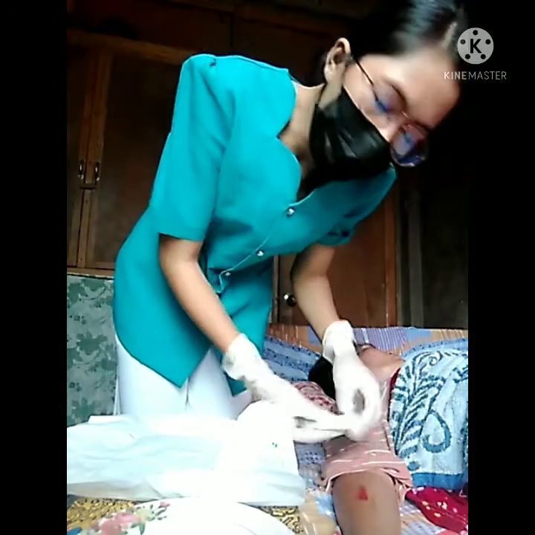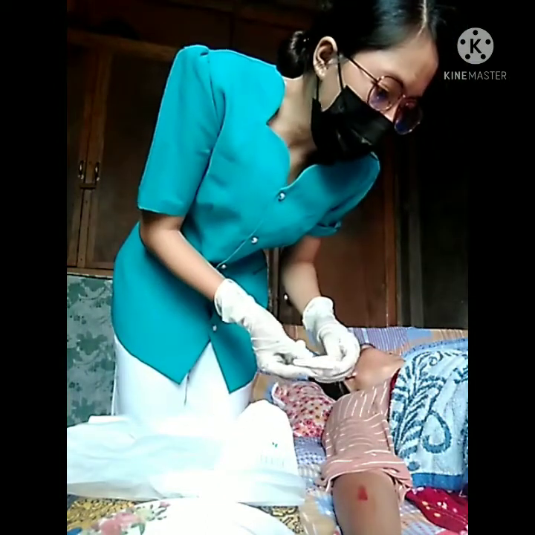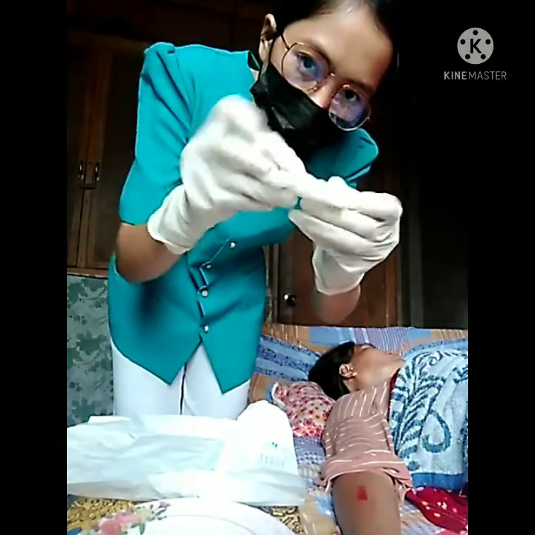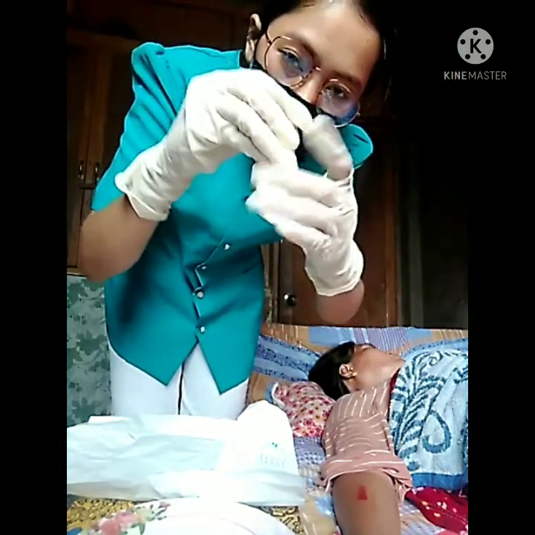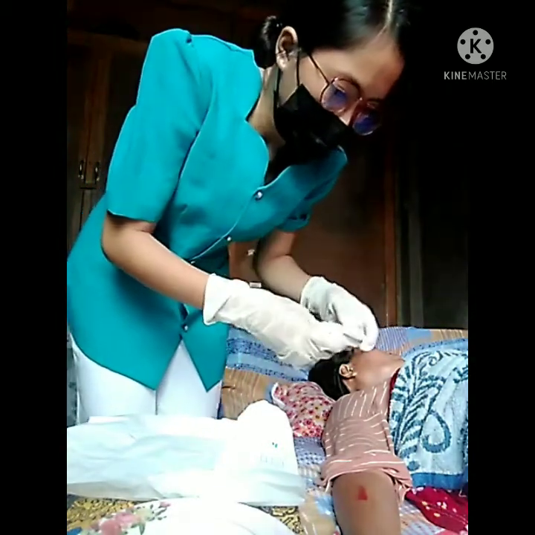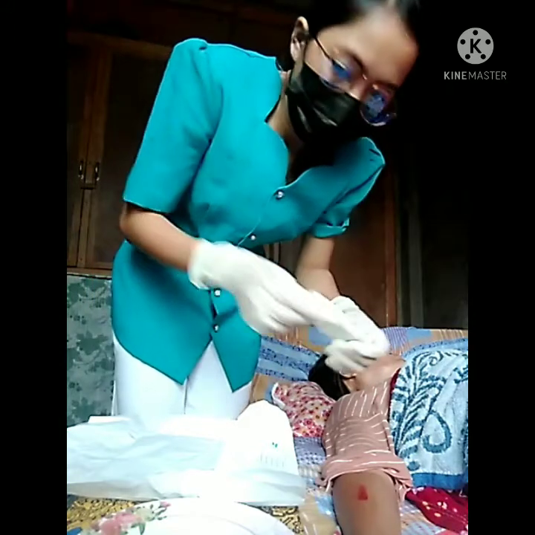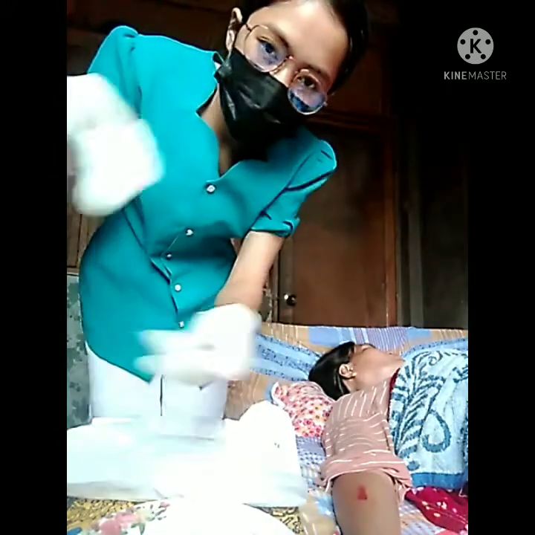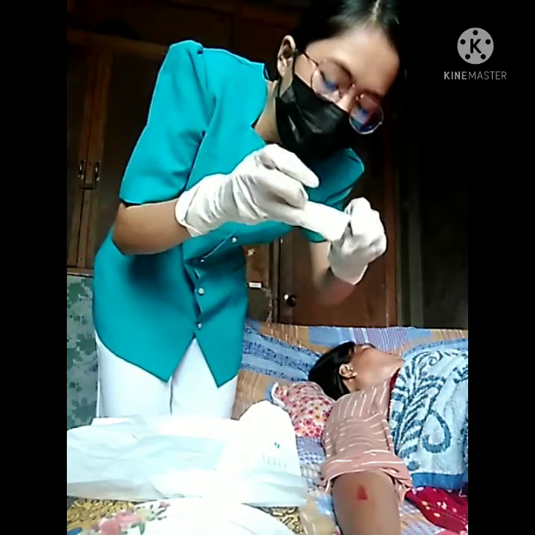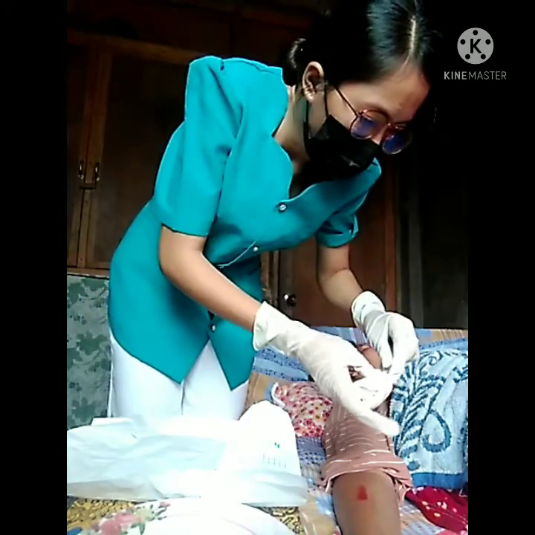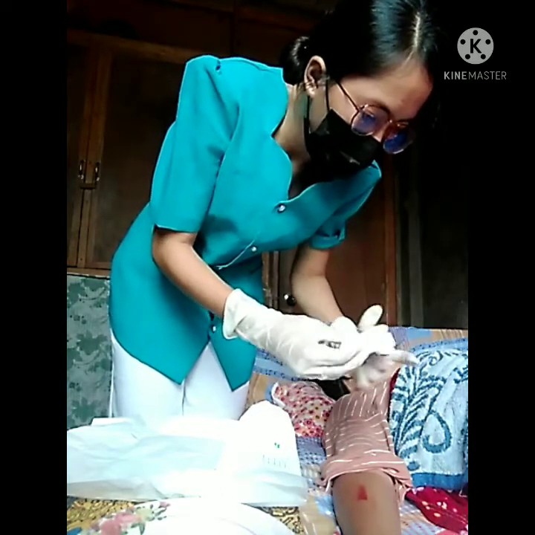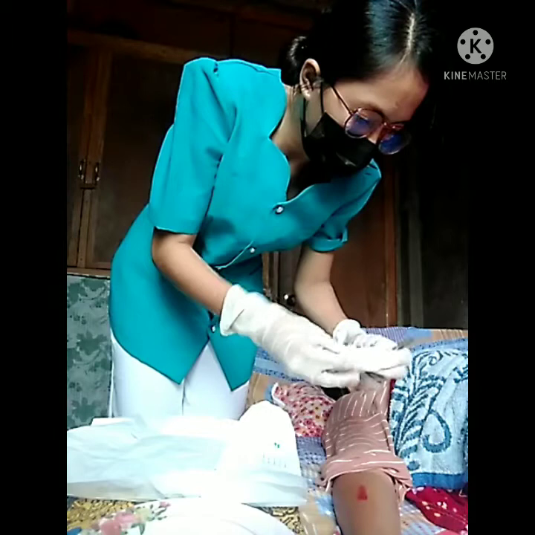And then if the wound is deep, gently pack it into the wound with forceps until all wound surfaces are in contact with the moist gauze.